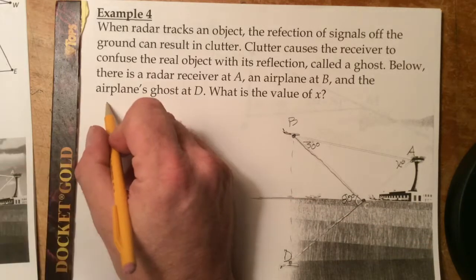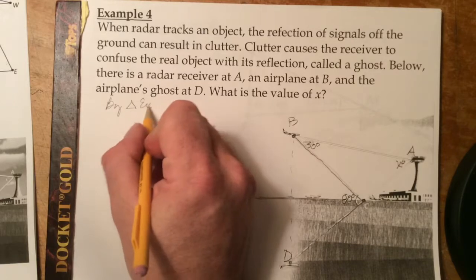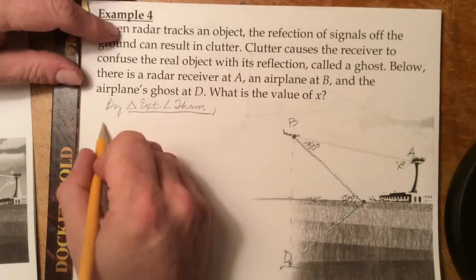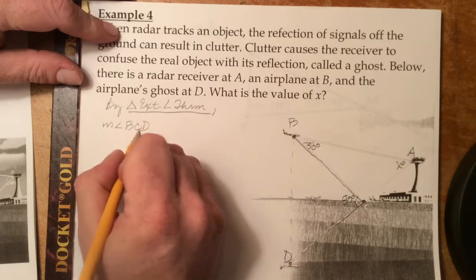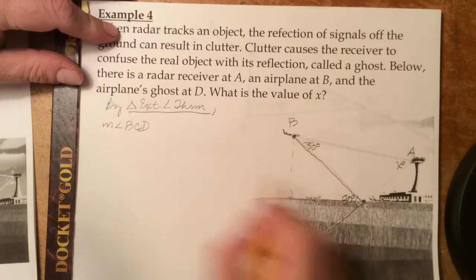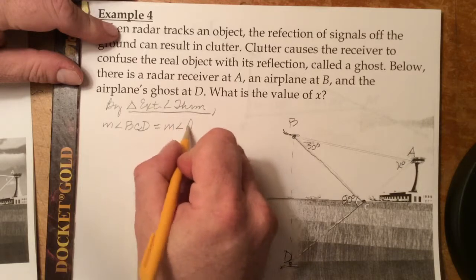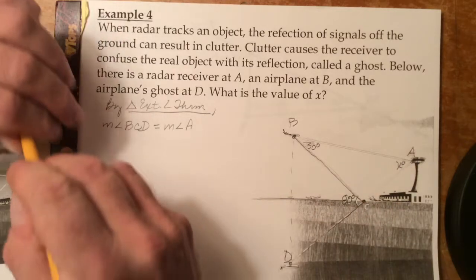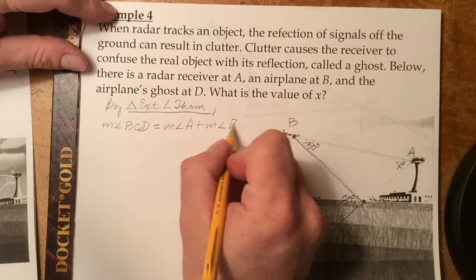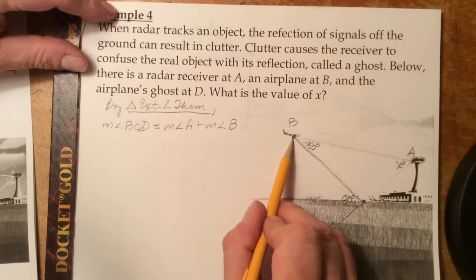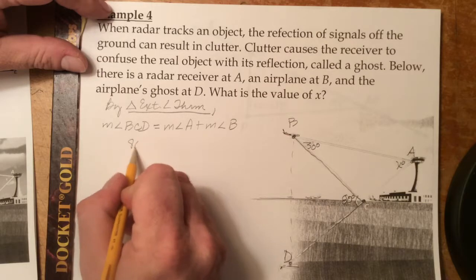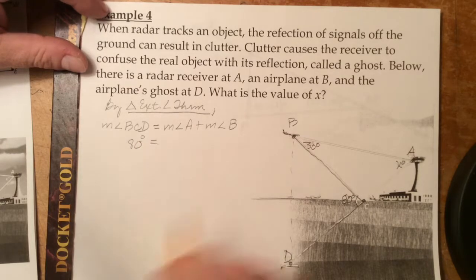So by the triangle exterior angle theorem, or the remote interior angles theorem, the measure of angle BCD, that would be this exterior angle here, equals the measure of angle A, which is at the air traffic controller tower there, plus the measure of angle B, the angle at which the vertex is the plane in the air. Substituting the values we know, we have the measure of angle BCD is 80 degrees, equals the measure of angle A, which is X degrees, plus the measure of angle B, which is 30.